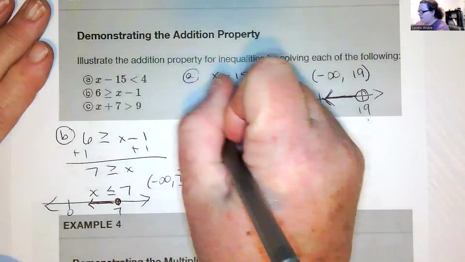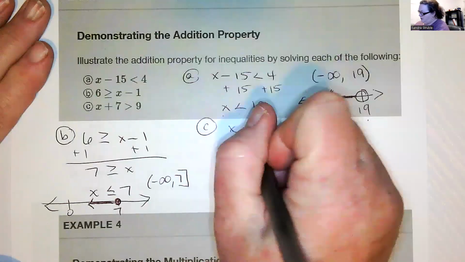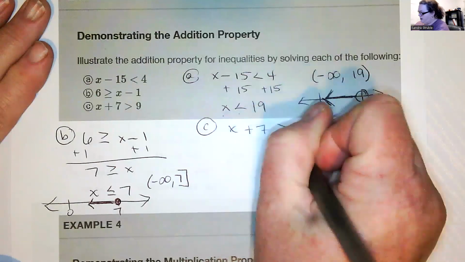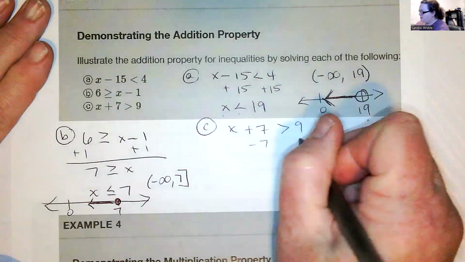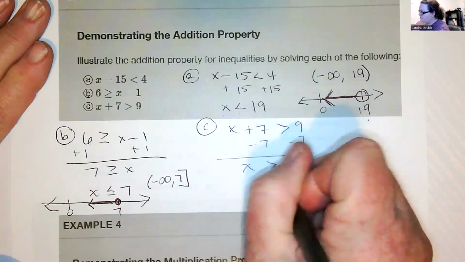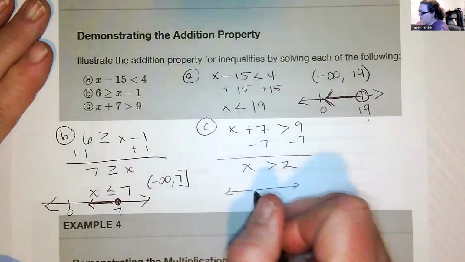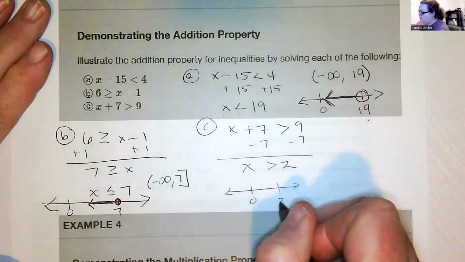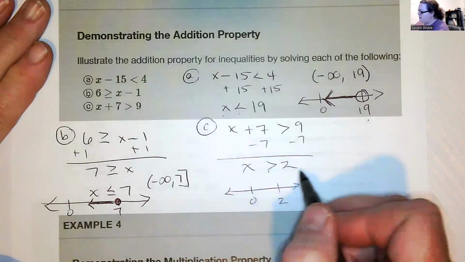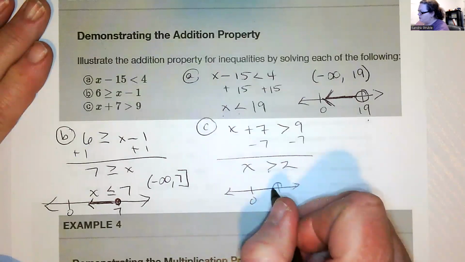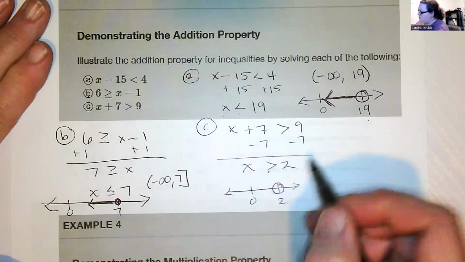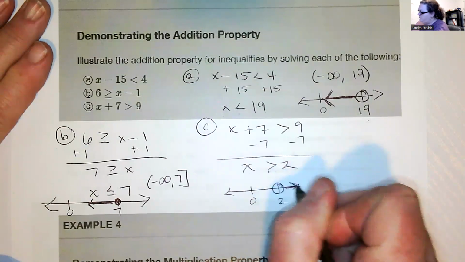Let's finish up with C. x plus 7 is greater than 9. Subtract 7 from both sides, and x is greater than 2. All right, number line. There's 0, there's 2. It is not included because there's no equal sign here, so it just gets a circle, but x is greater than, so it's heading off to the right.